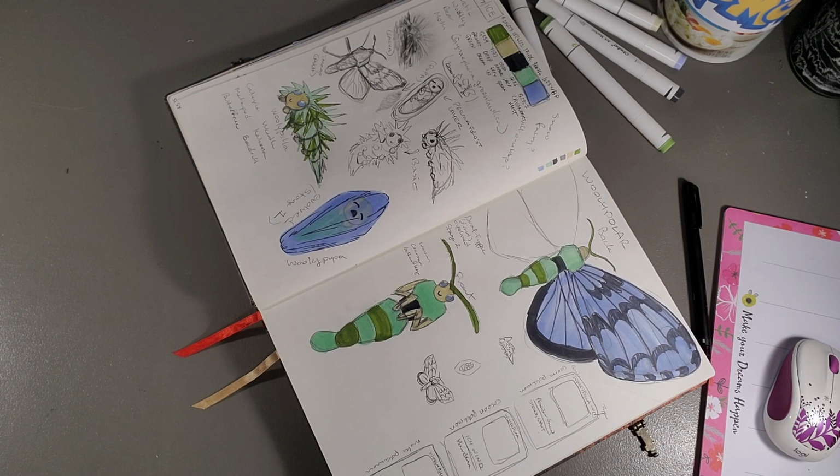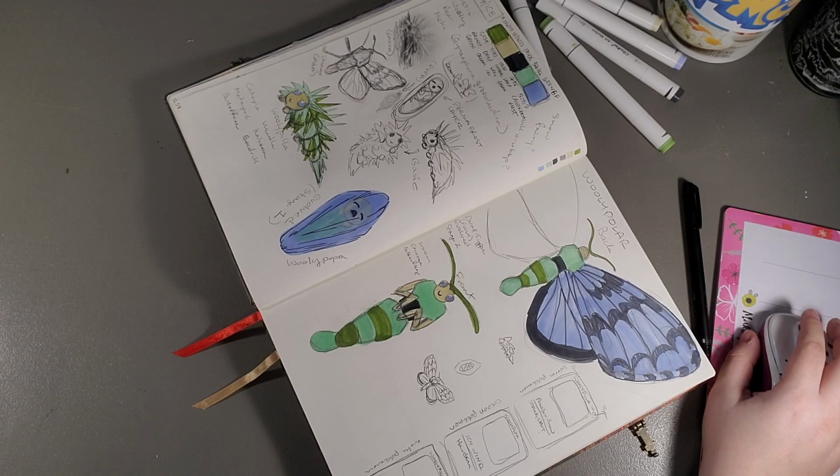Okay. Well, this one's different. With Snom and Frostmoth, it looks more like an ice bug.